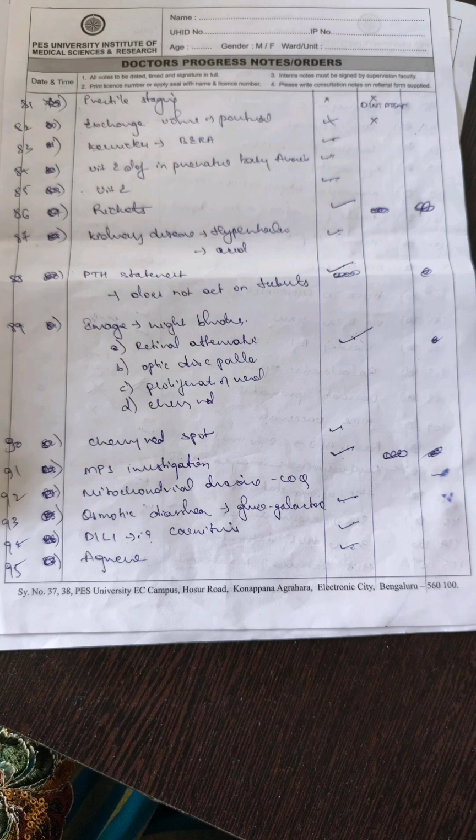Next image question on cherry red spot was there, and MPS investigation line, that is clinical history and examination, and then followed by that will be our urinary GAGs, serum GAGs, enzyme assays, and then we go for genetic analysis.